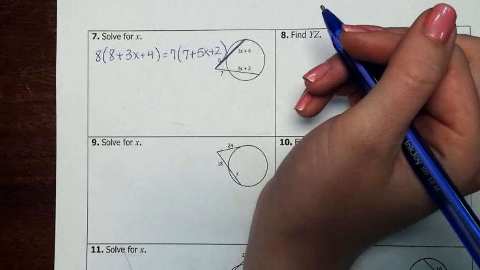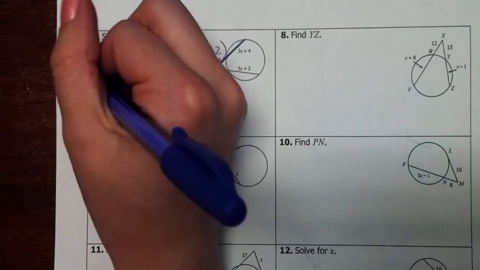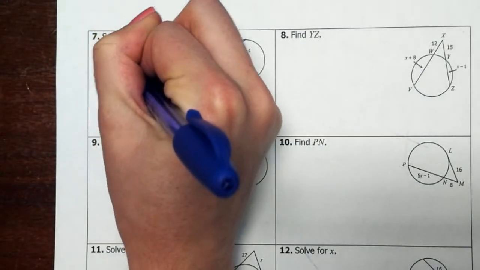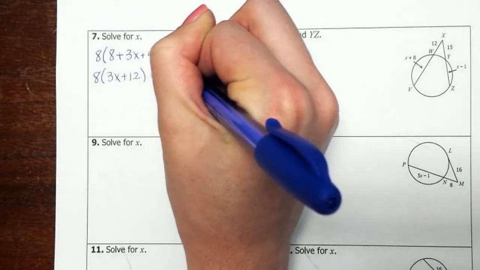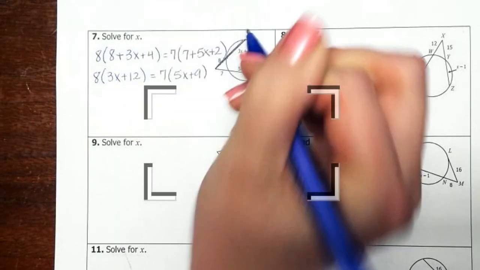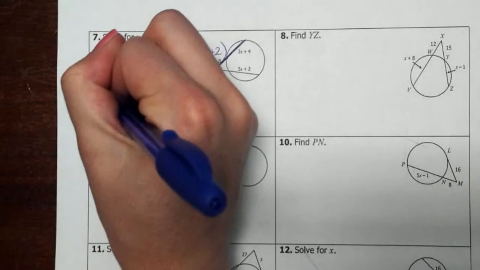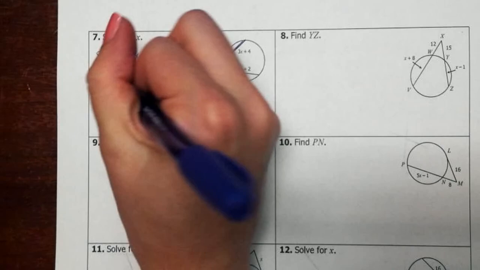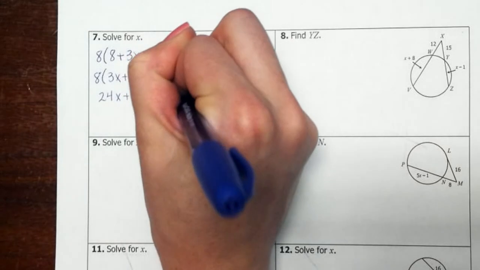So before I distribute, I want to combine my like terms within the parentheses. So I'm going to have 8 times 3x plus 12 equals 7 times 5x plus 9. And now I'm going to go ahead and distribute. So I'd have 24x plus 96 equals 35x plus 63.